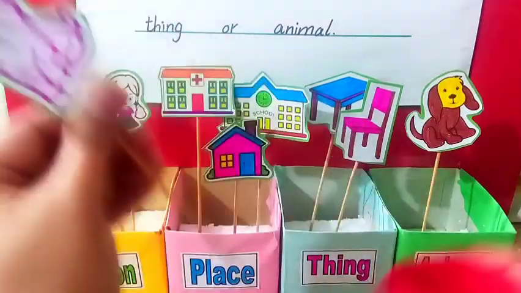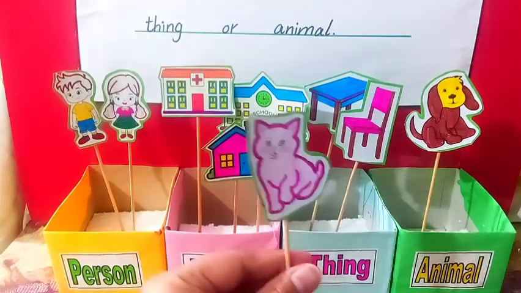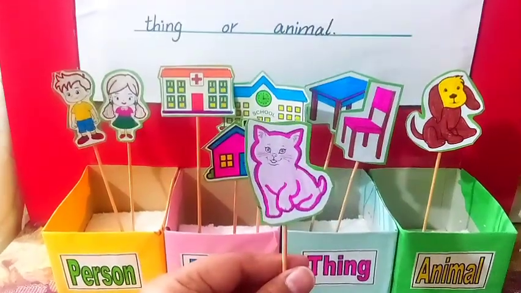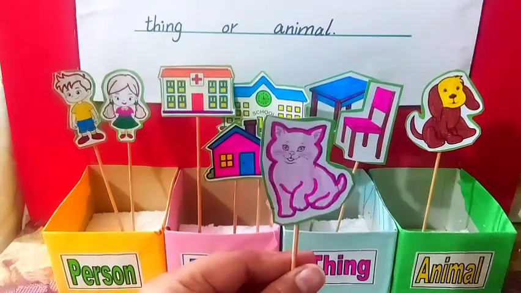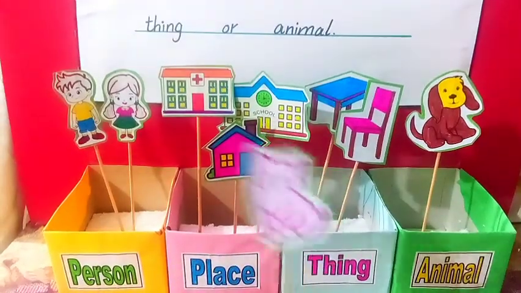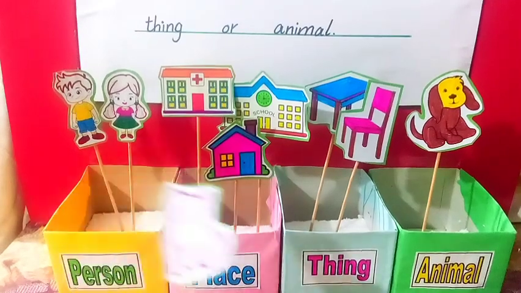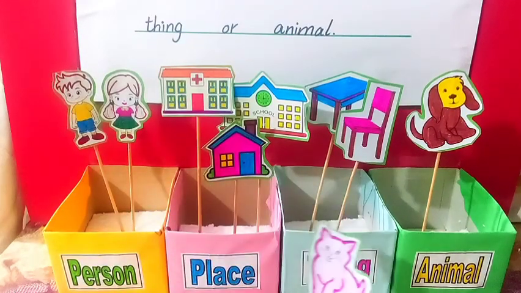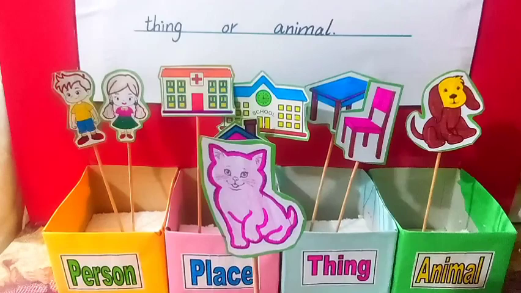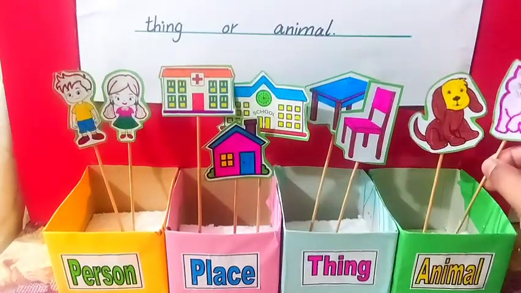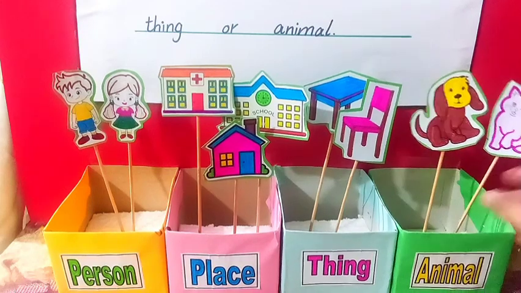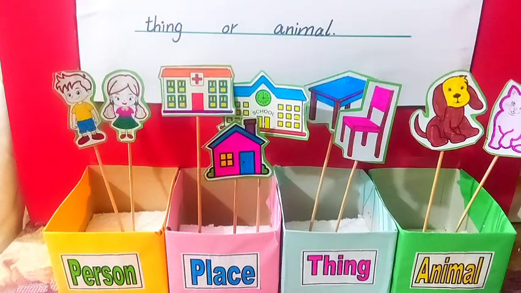Now, last stick. Which picture is this? This is a cat. Very good. Now tell me, cat is the name of a person, place, thing, or animal. Very good. Cat is the name of animal. So we will put it in the animal section.